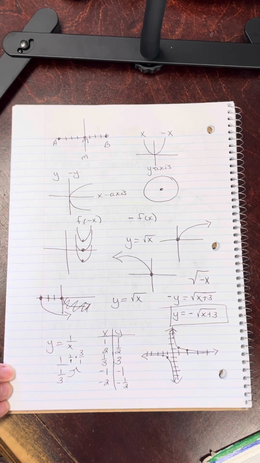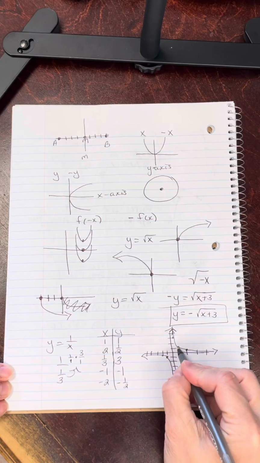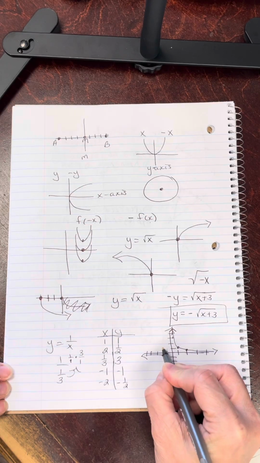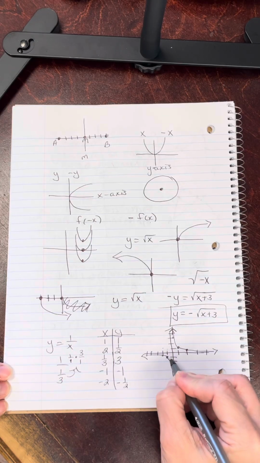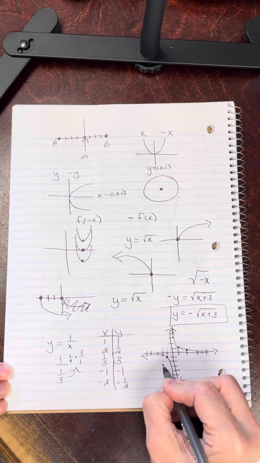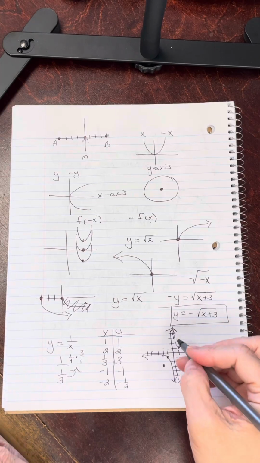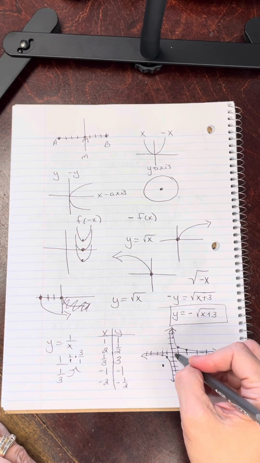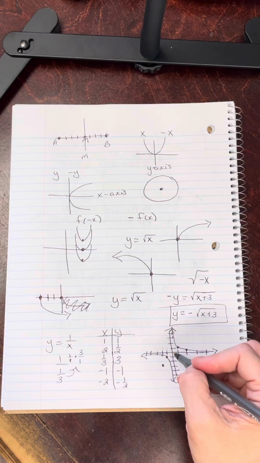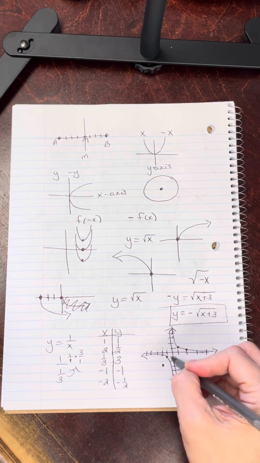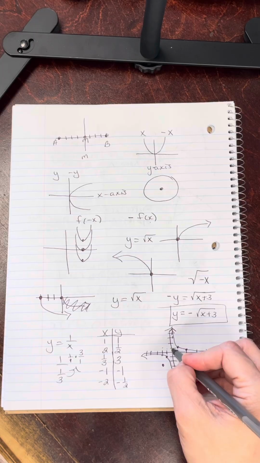So that's going to be 3 to the left. 1, 2, 3 to the left, and 4 down. 1, 2, 3, 4 down. So this dot has moved to here. Now I also want to move that asymptote, and you can count it out kind of the same, but I'm going to use it based on where I put this dot. So the asymptote is 1 unit away.